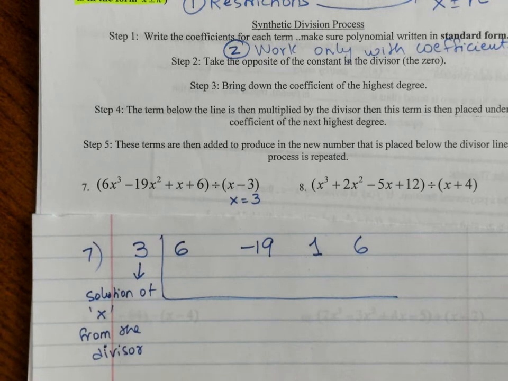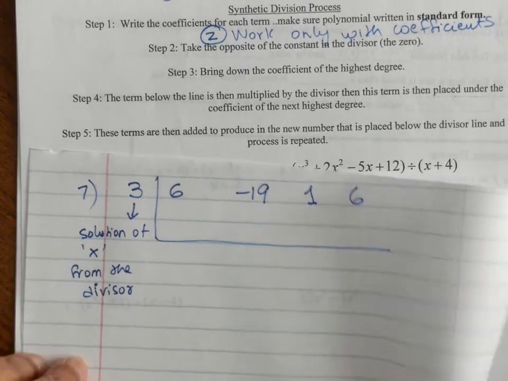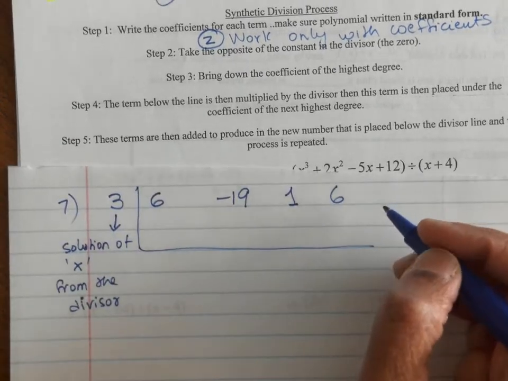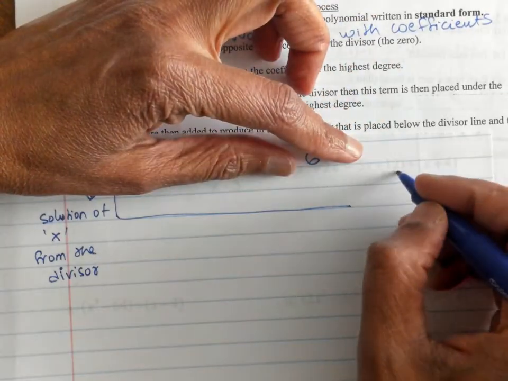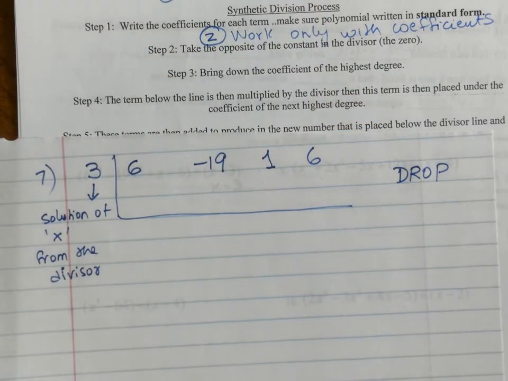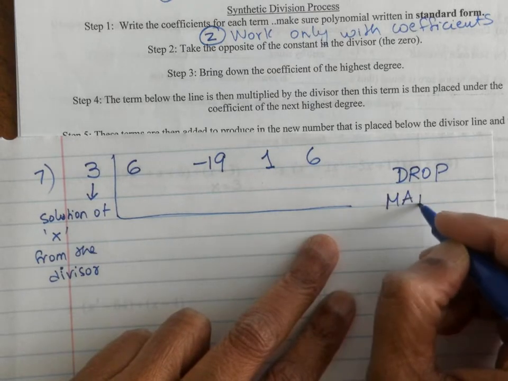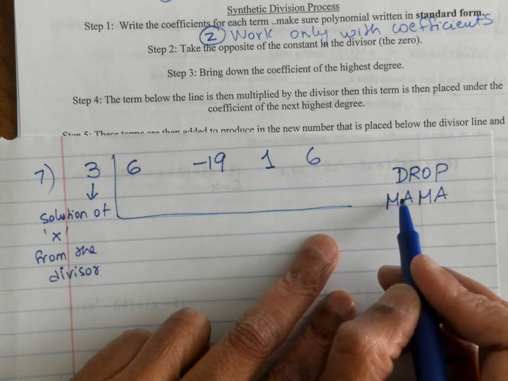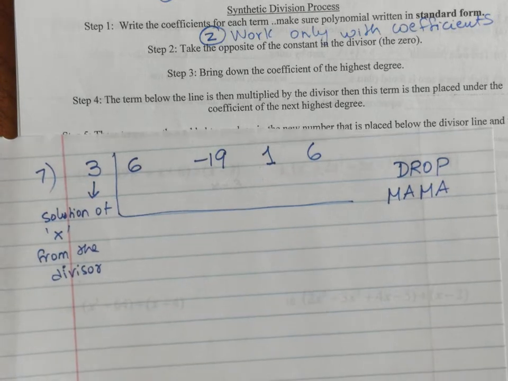Okay, now how do you do this? How do you do the whole synthetic division? So what you do is I tell my students to learn this particular term. The first is, it's made of two words, drop, because you'll actually drop the first coefficient, followed by mama. Mama stands for multiply, add, multiply, add. You keep doing multiply, add till you reach the end. So if you remember this, it makes it a lot easier.